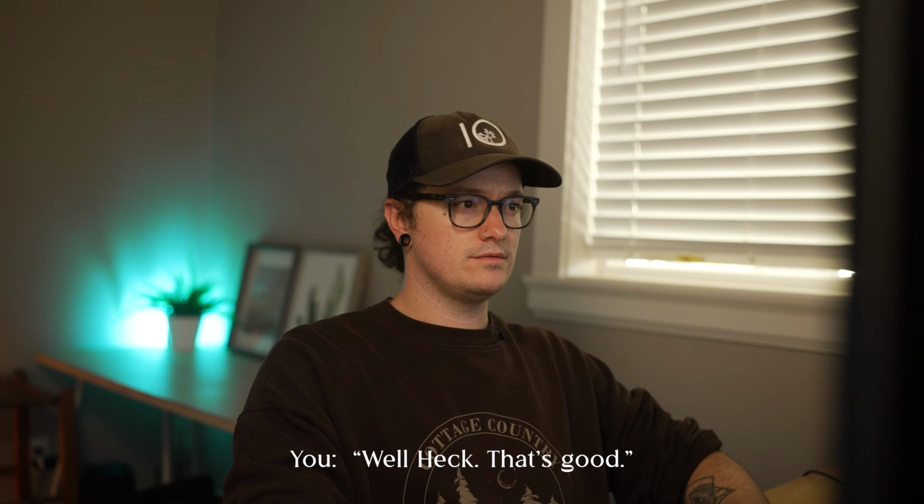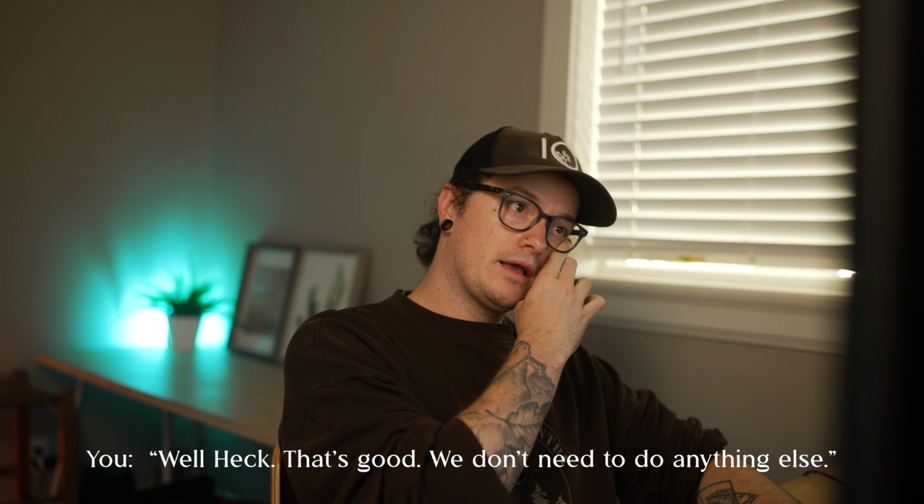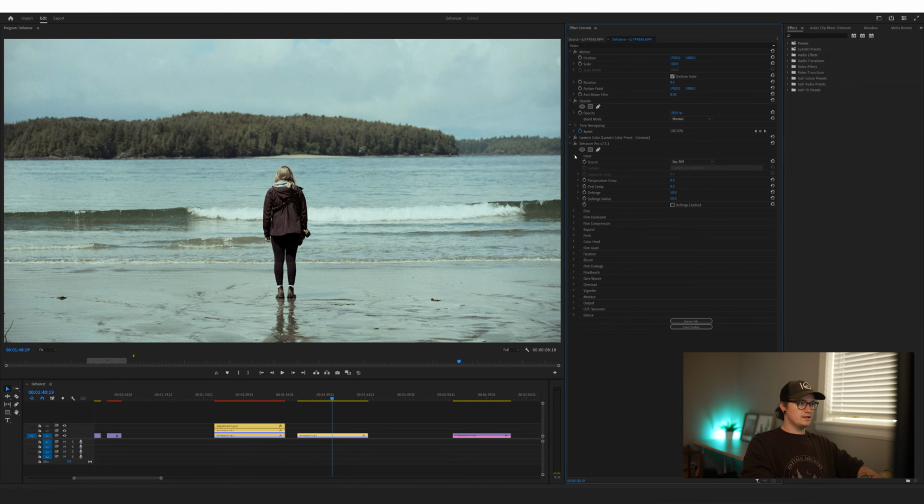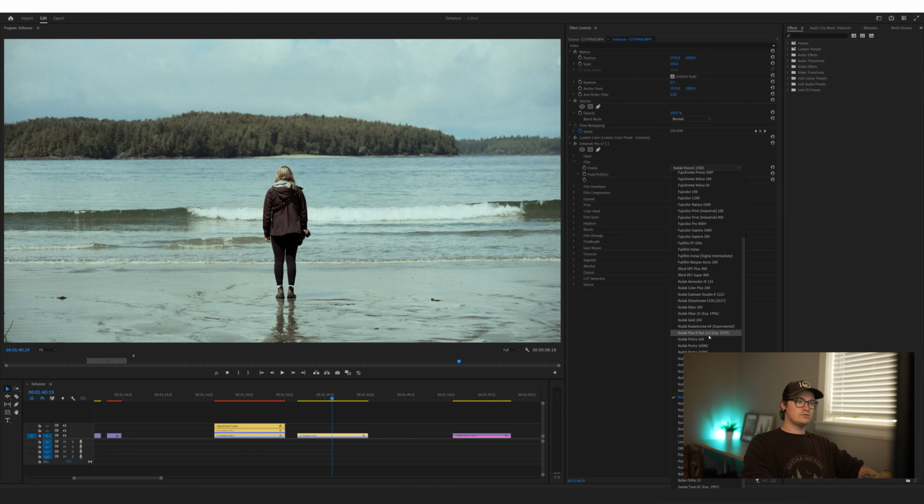Now, you might be saying to yourself, well, heck, that's good. We don't need to do anything else. Can it be better? And I'd say maybe. We're gonna enable Dehancer. There's lots of tools for adjusting color temp, contrast, etc. But I'm a brown noser, and I already did it. So we're gonna skip right down to the film selection, and that is right here.